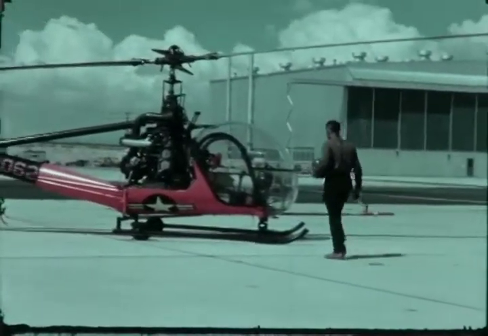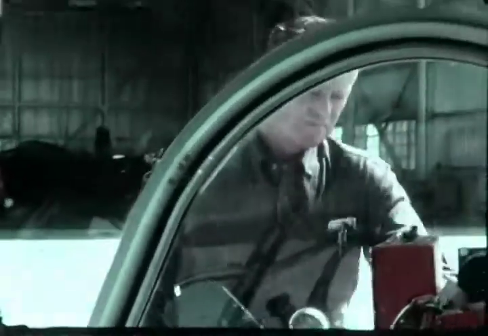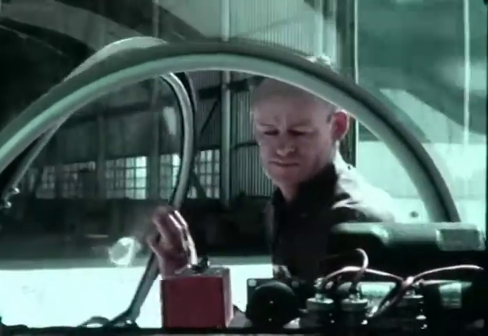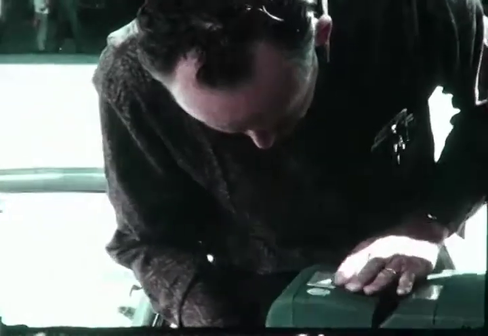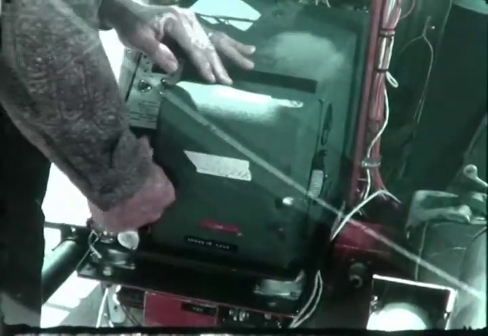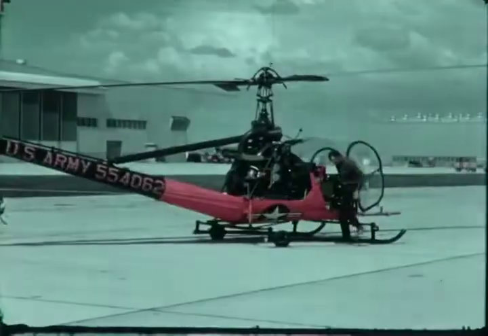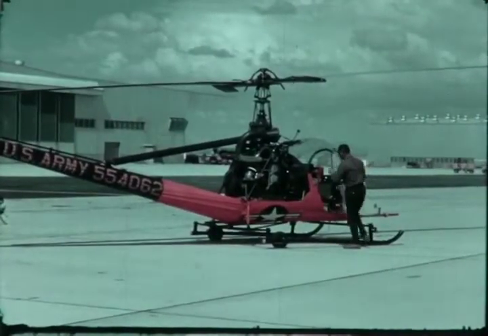Engineering tests of aircraft other than fixed wing are also a responsibility of the Army Aviation Test activity. Here, an oscillograph is installed in an H-23 helicopter. The camera will record such data as pitch, yaw, and roll rates, control positions, and acceleration rates.